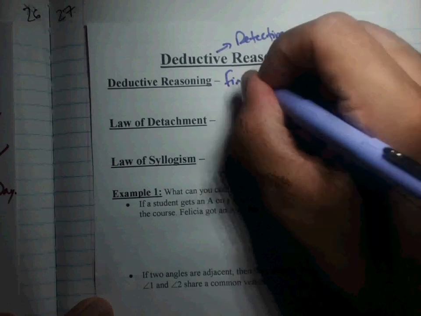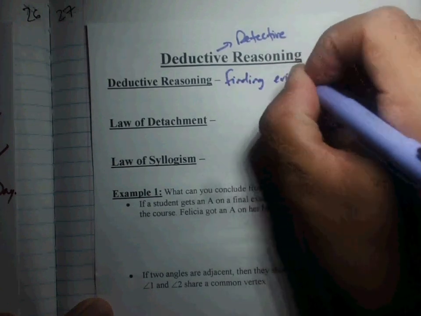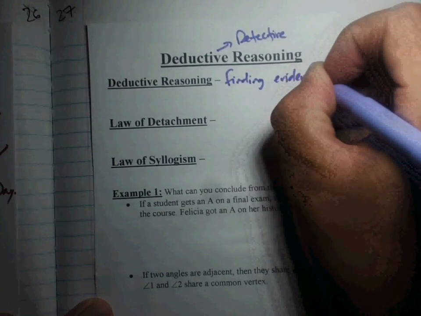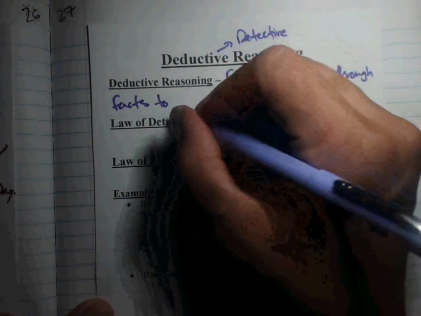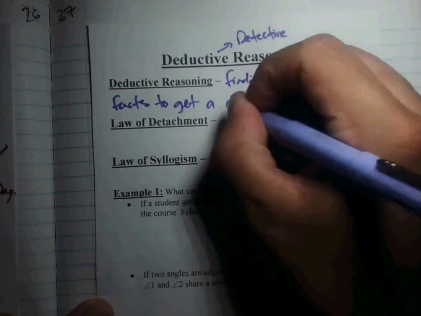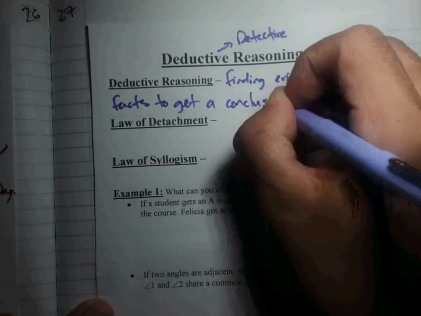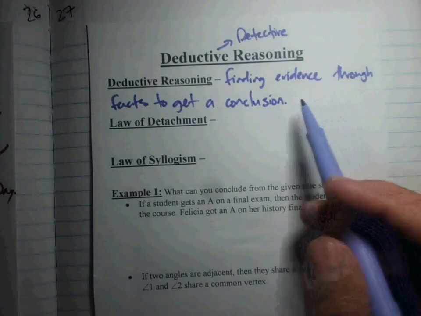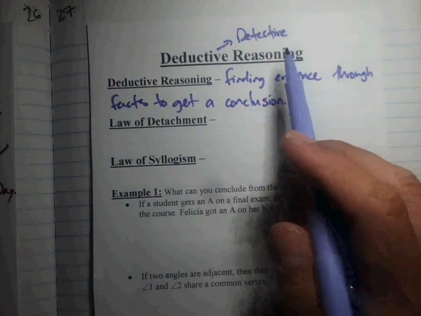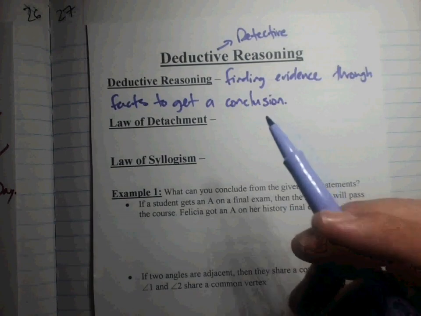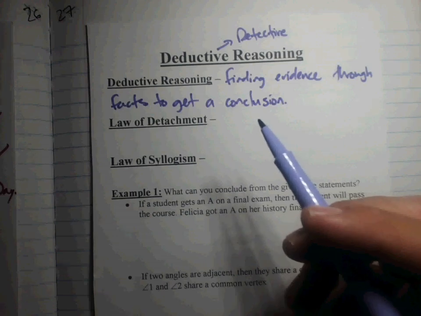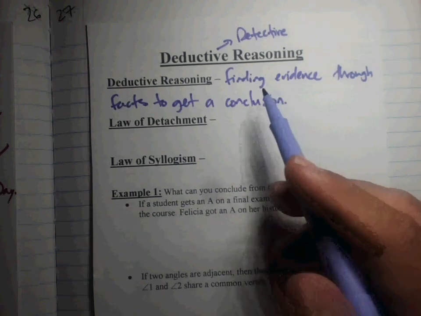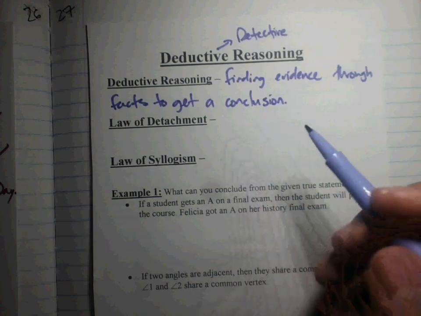So finding evidence through facts to get a conclusion. Right? And so finding facts, finding evidence, that's exactly like a detective does. Exactly like we did in our special assignment, where we watched Bones and all that kind of stuff. You're being a detective. You're looking through this logic and trying to get to the conclusion.